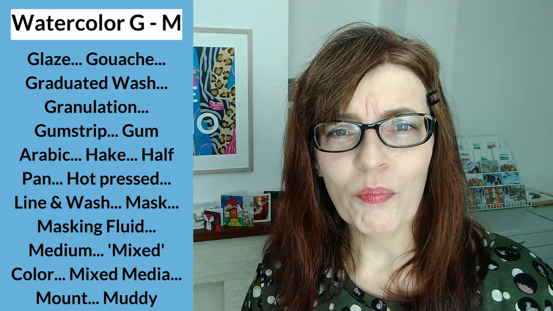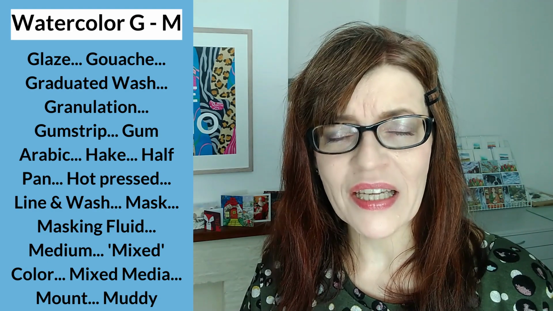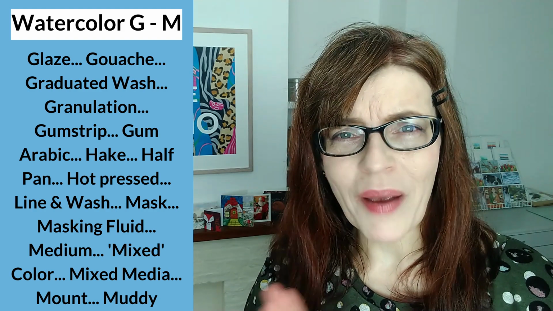At M we have mask, and mask simply means to block out an area of your painting. Often before starting, this could be used to block out white areas, or indeed to block out pre-painted areas. So mask just means to block out an area so that the paint that you're applying next can't get on to that part of the paper.